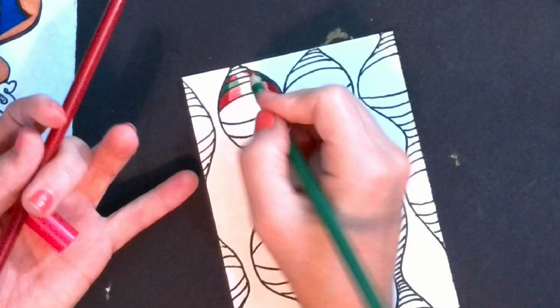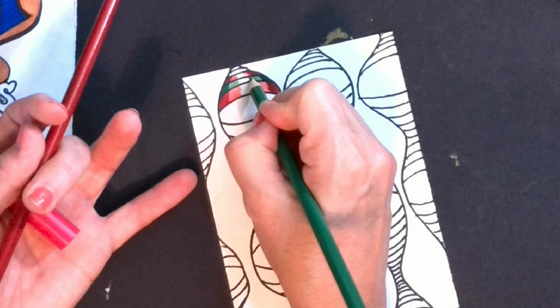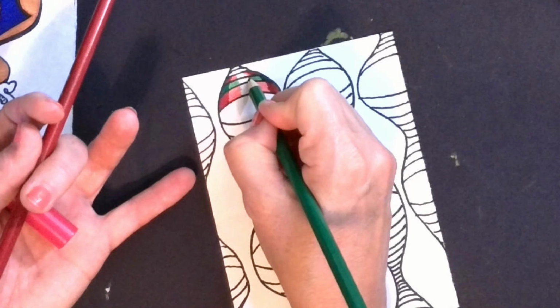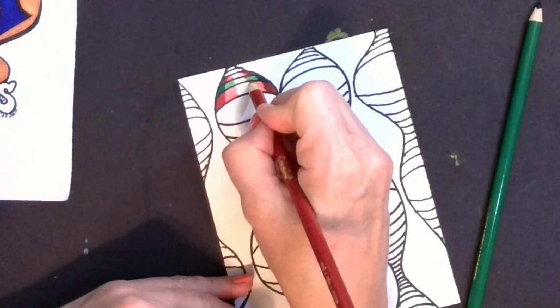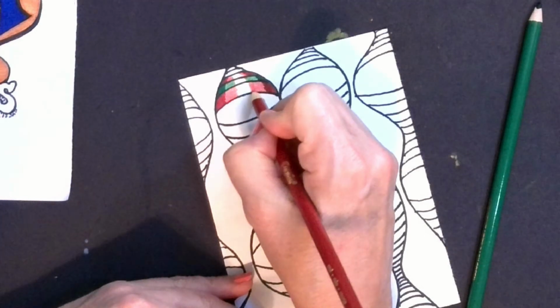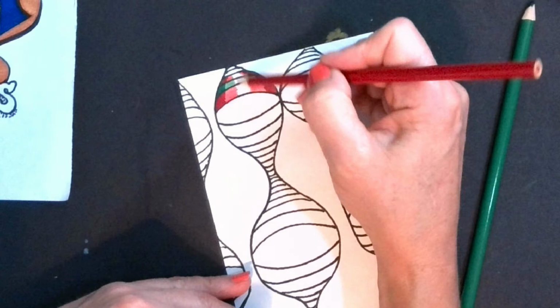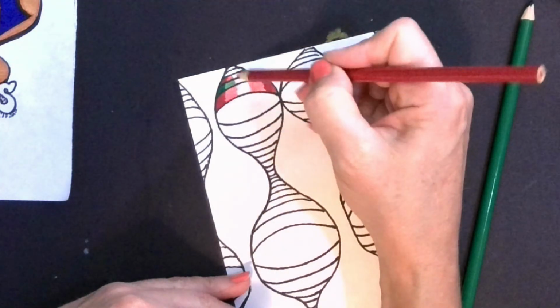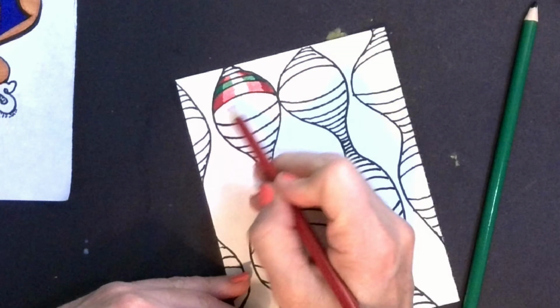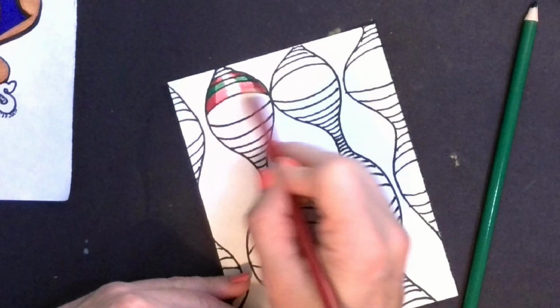Oh, I pulled that one a little bit too much, and since I can't erase, I'm just going to add or make my white just a little bit smaller just so I can make sure they're equaled up a little bit more. Again, don't draw this way. This would be a no-no. Always draw in the direction that your shape is going.